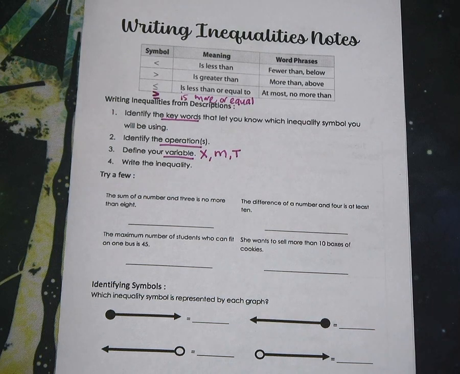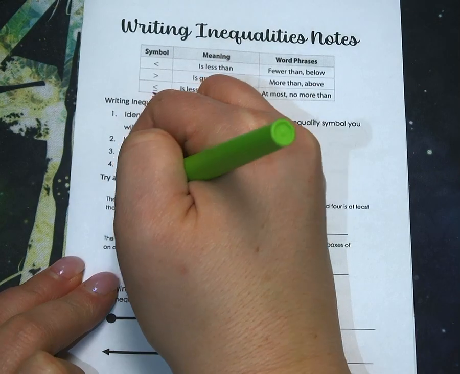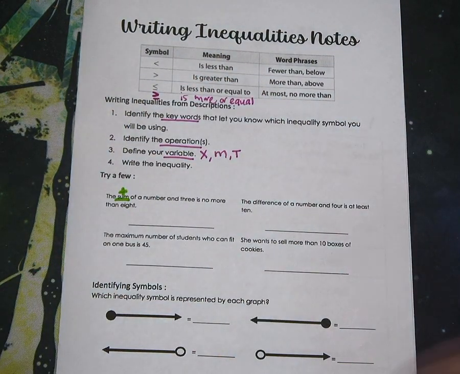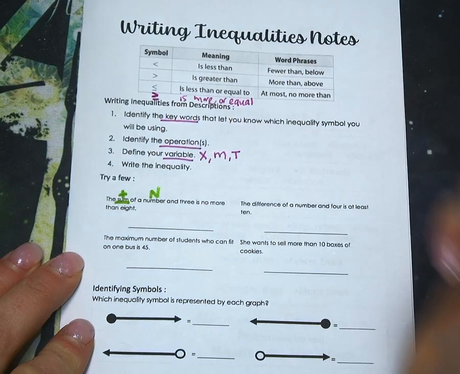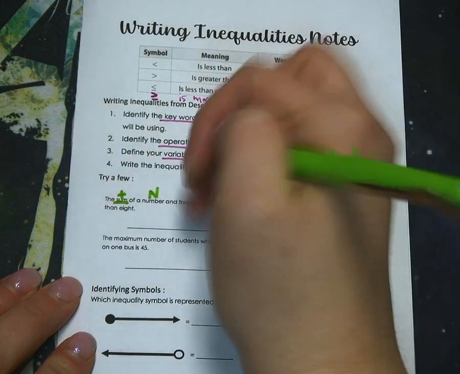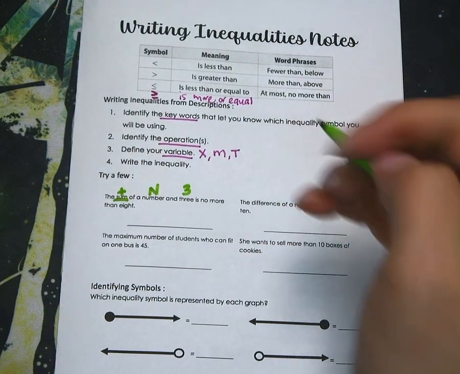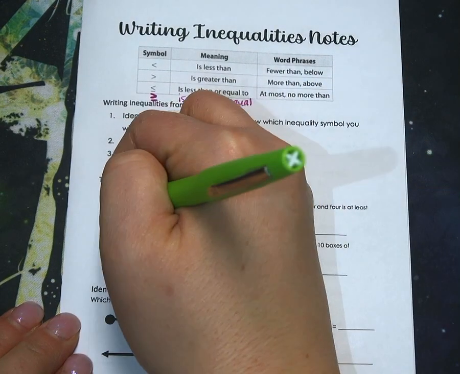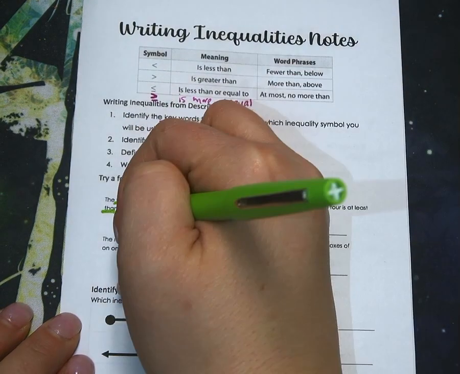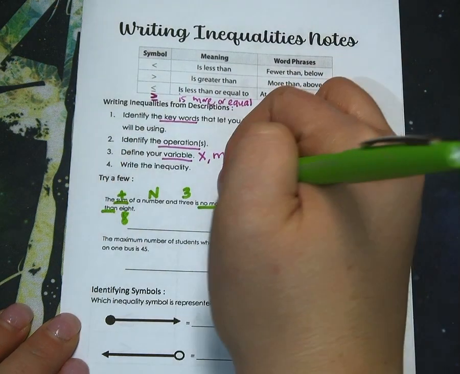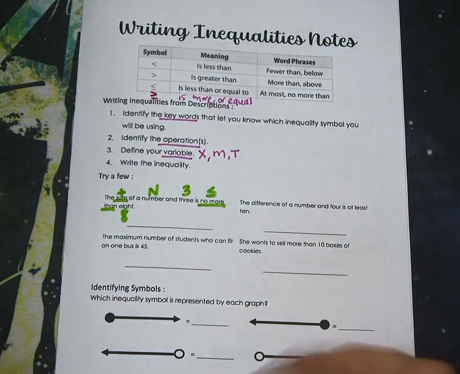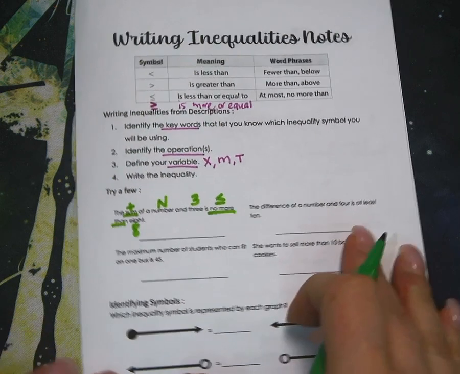So I'm just going to break that whole sentence down. So the first word I see is sum. Sum means to add. And then a number, I'm going to call a number n. And then it says and 3. And then it says is no more than 8. So no more than looks like this. And you could test it. So I'm going to show you what I mean by test it.